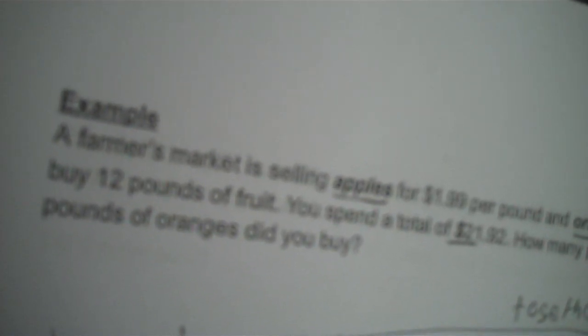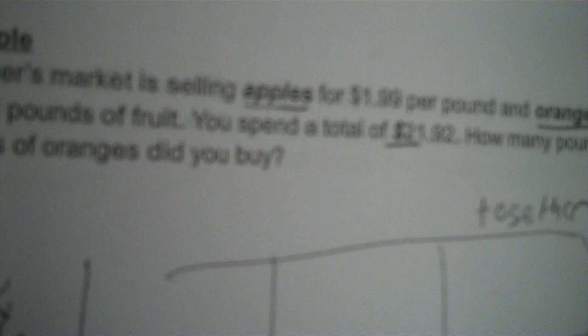Now, you can't use the XY input-output table in the line on this, okay? Because there's three different units. The X and Y table is only good if you have two significant units, an independent variable unit and a dependent variable unit. Here we have three different units, apples, oranges, and dollars. So you don't want to be making an XY table.